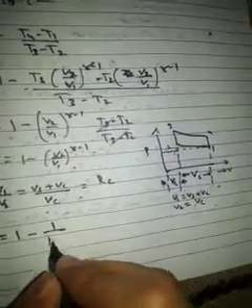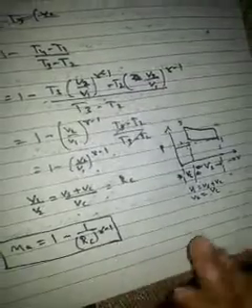So the efficiency of the Otto cycle is calculated by this formula, and the compression ratio is also calculated by this formula. Rc is our compression ratio, and this is the efficiency and compression ratio for the Otto cycle.